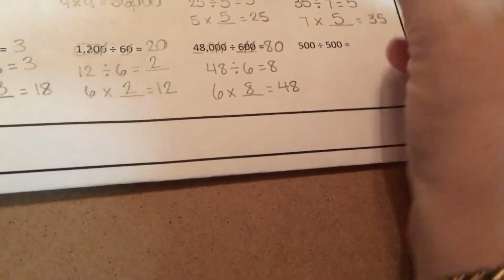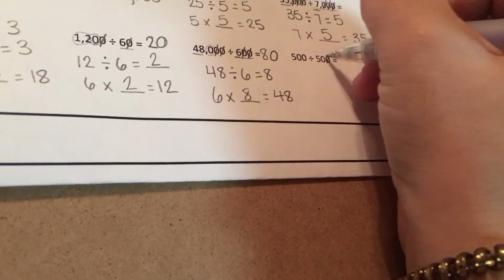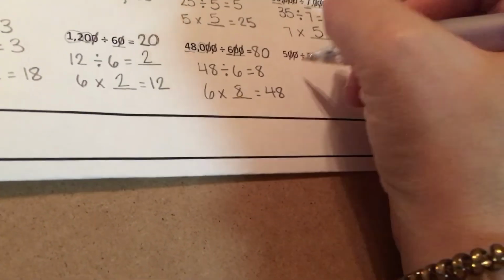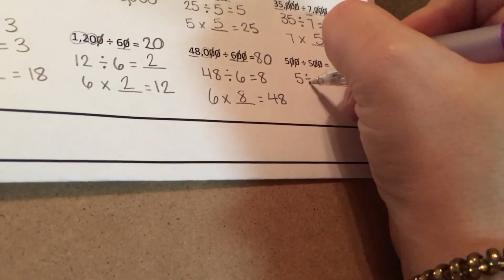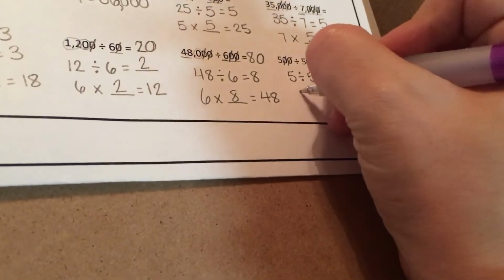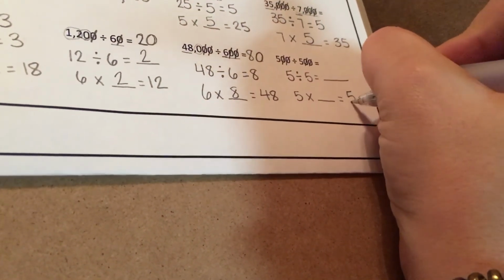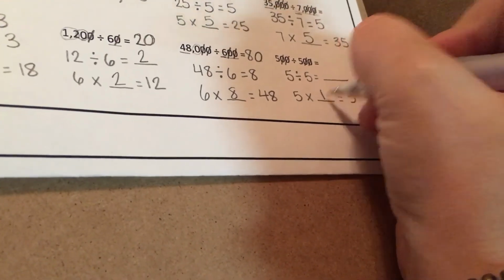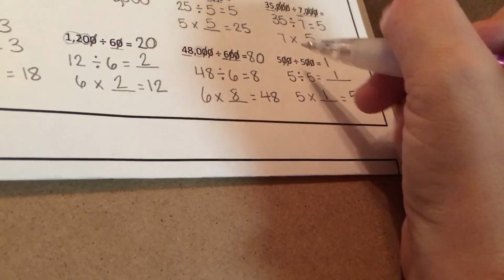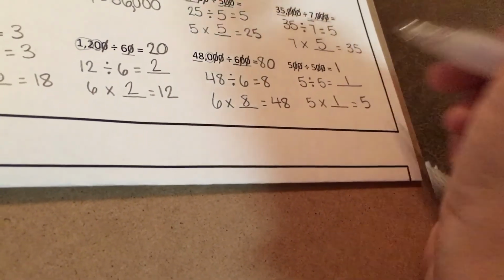And the last one. This one should be easy peasy. We have 2 zeros that we're dividing by. So if we take off 2, we take off 2 over here. So now we have 5 divided by 5 equals something. Or you could say 5 times what equals 5? Well, your answer would simply be 1. So I'm going to write 1, and I don't have any other extra zeros. So my final answer is just 1.